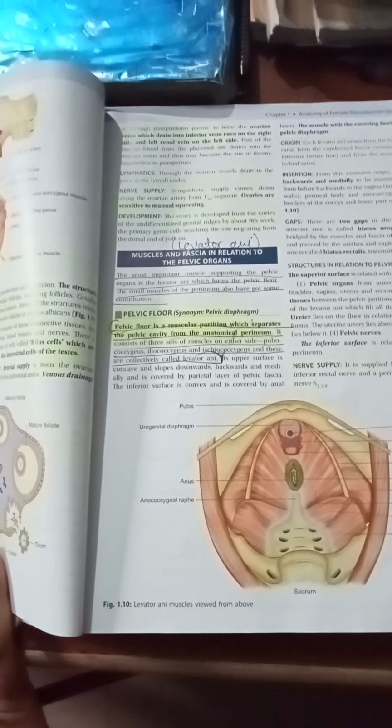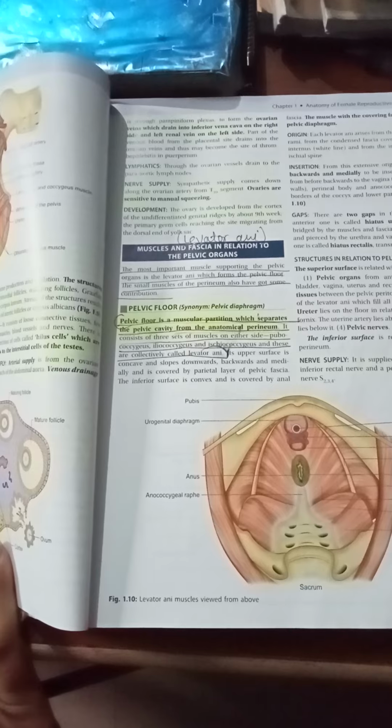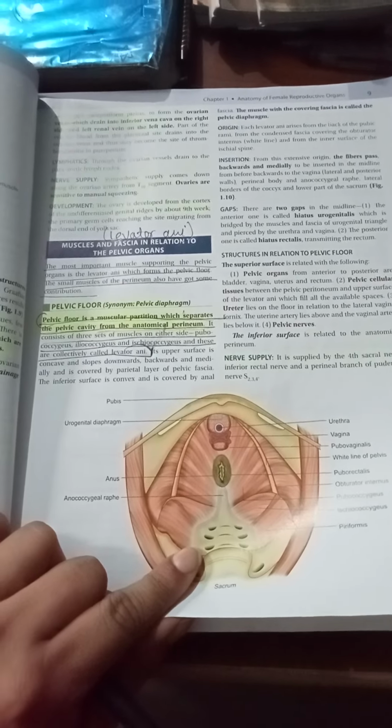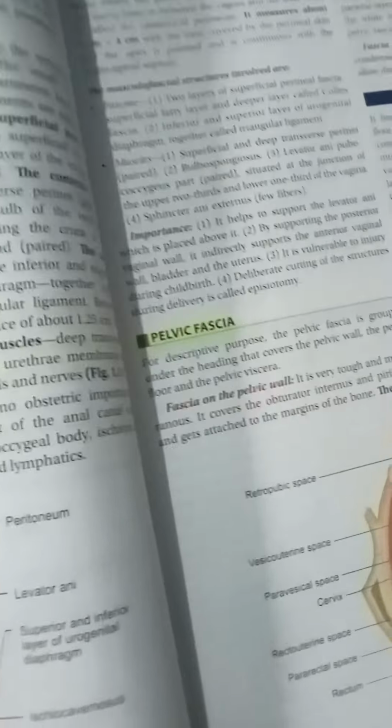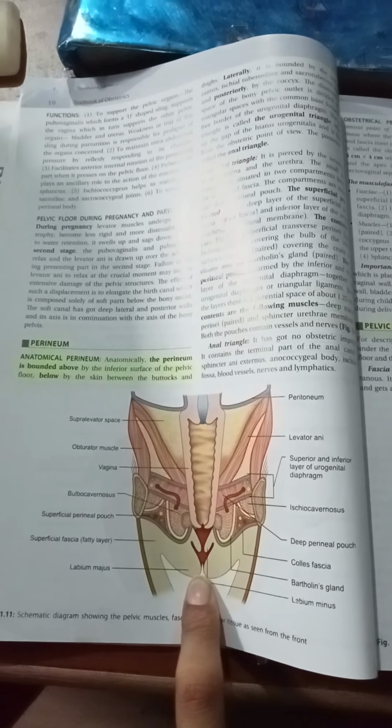Structures in relation to pelvic floor: levator ani, this is the muscle. This is perineum. This is perineum.